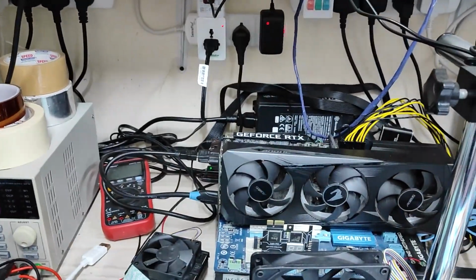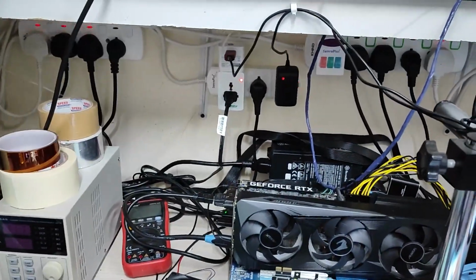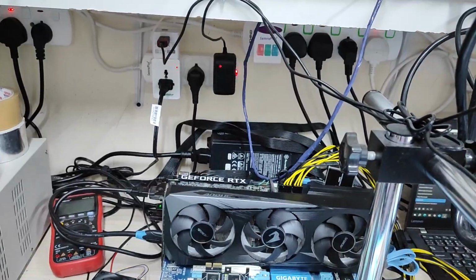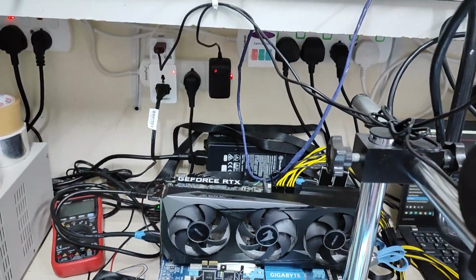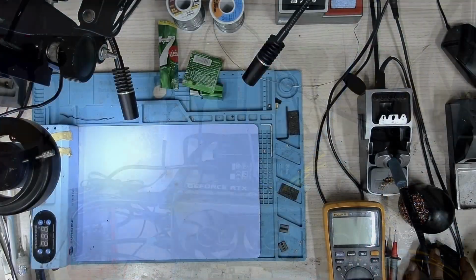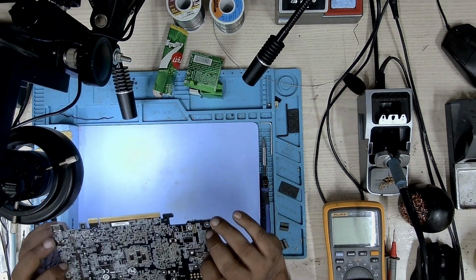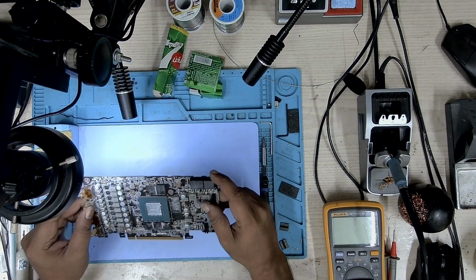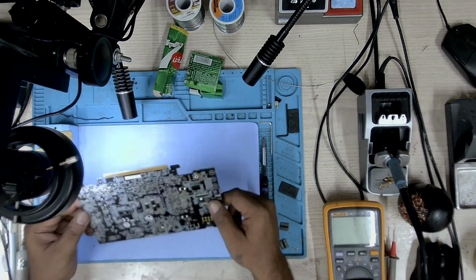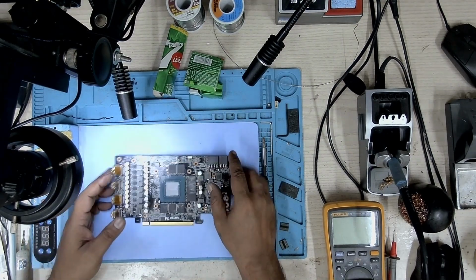Okay, so I've shut down the card. What I'm going to do is remove this card from the bench and show you what is the cause of this problem. Okay, so I have gone ahead and removed the cooler, and this is the 3060 Ti.